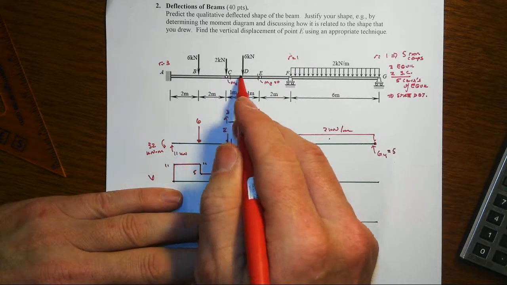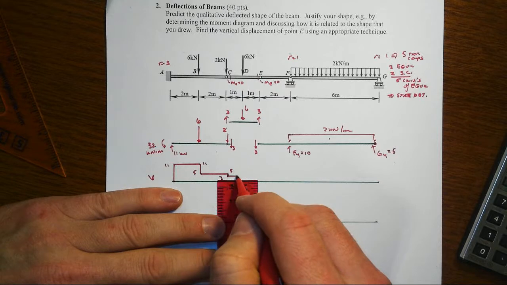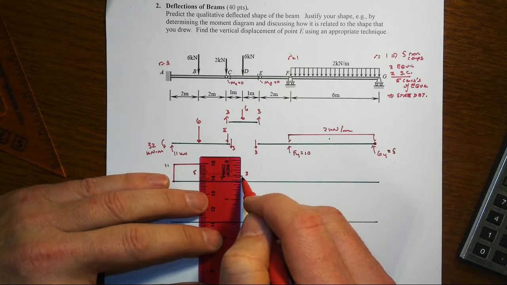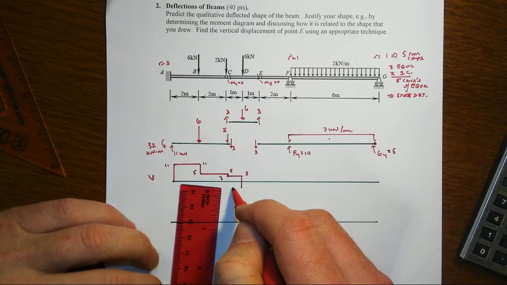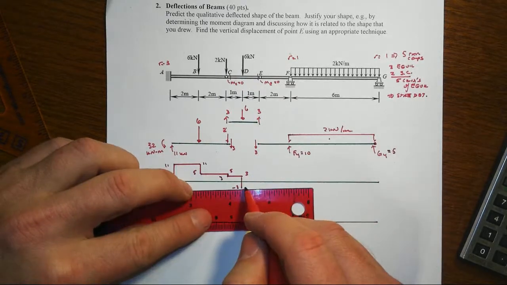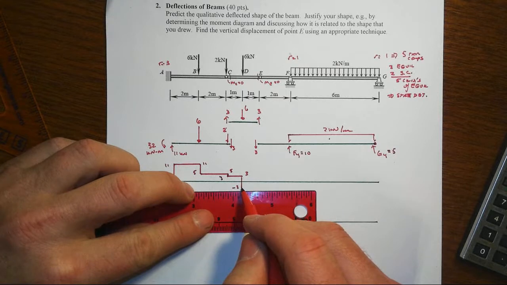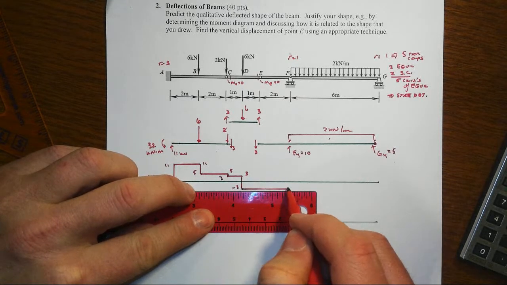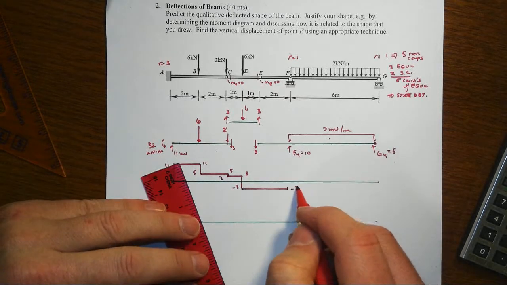Then we come over flat, and we're at 3 and drop down by 6 to a net of negative 3, which is of course what we also had for the shear there. So that seems pretty good, and that's going to be constant all the way over to the reaction.